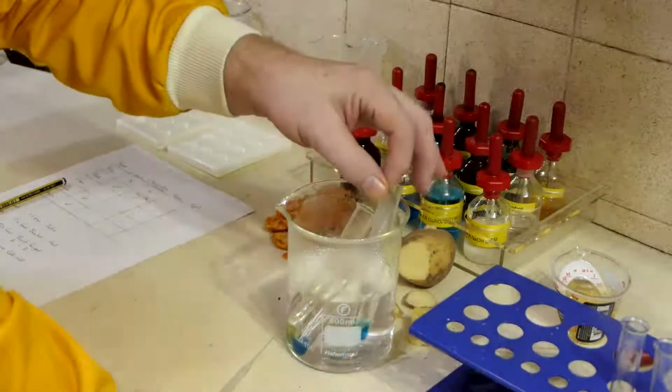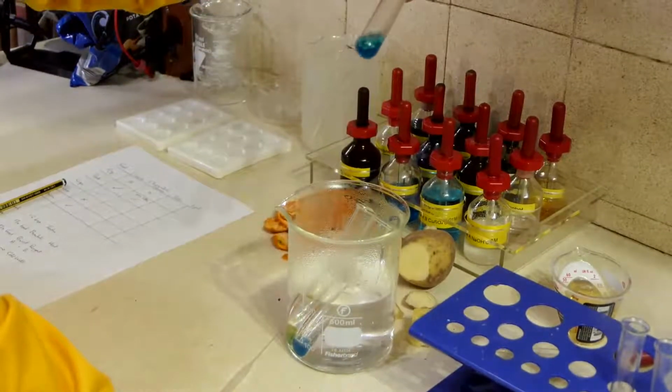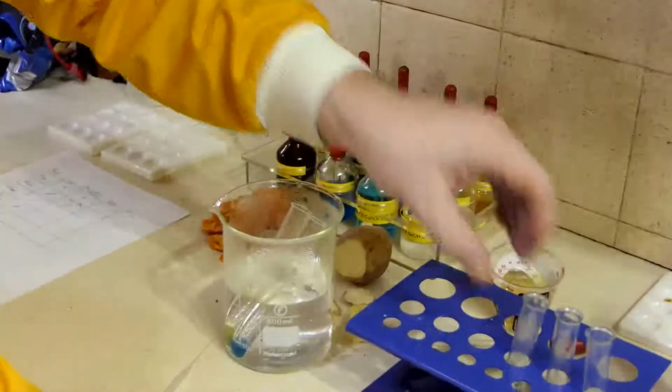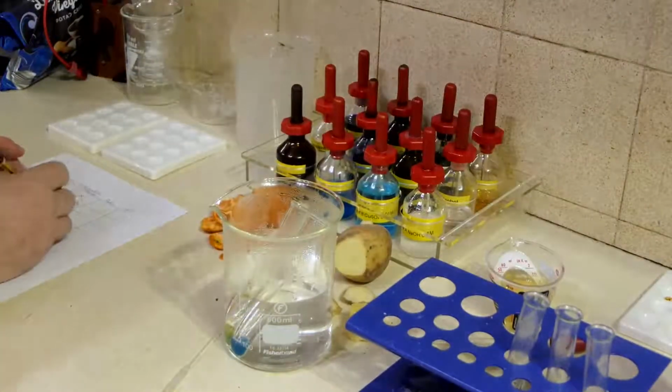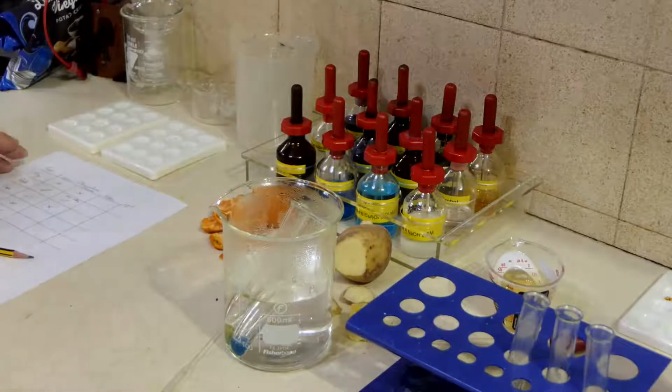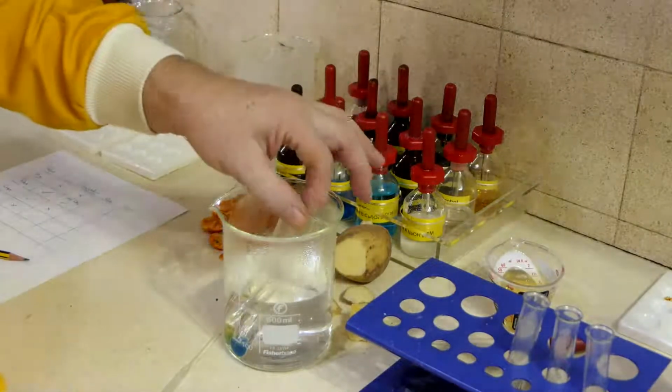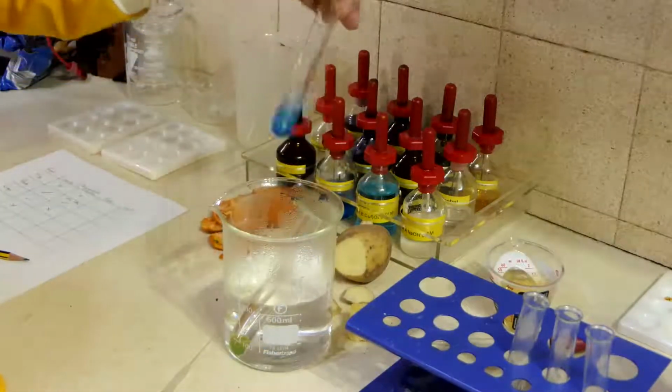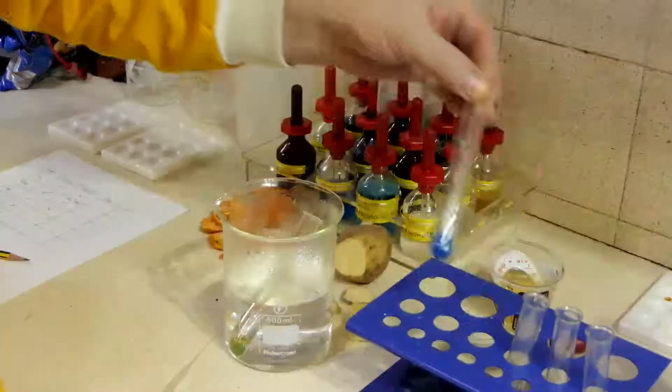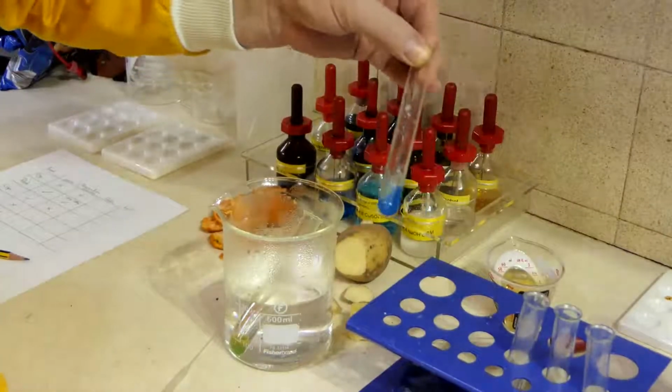Crisps. No change. My cheese. Well, that's boring. No change on that one either.